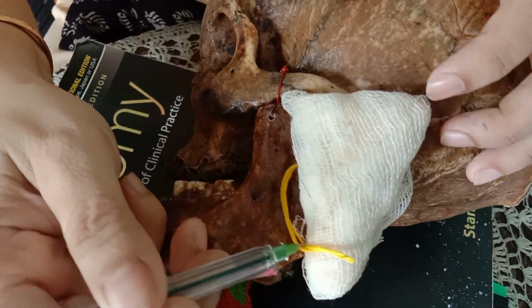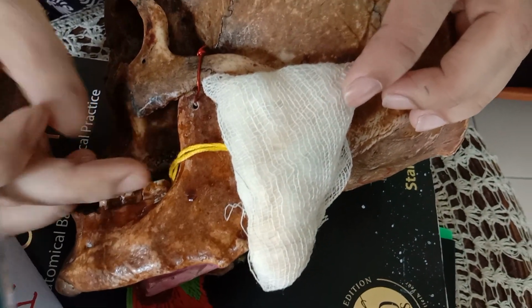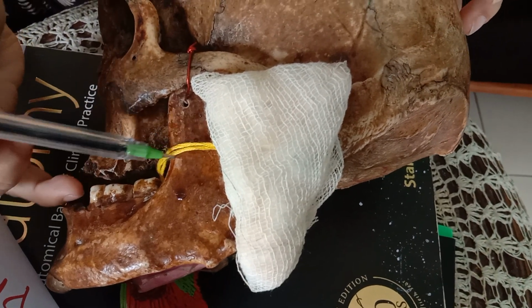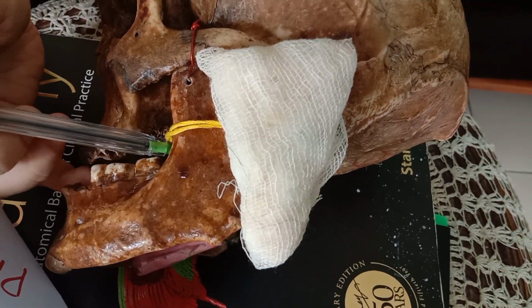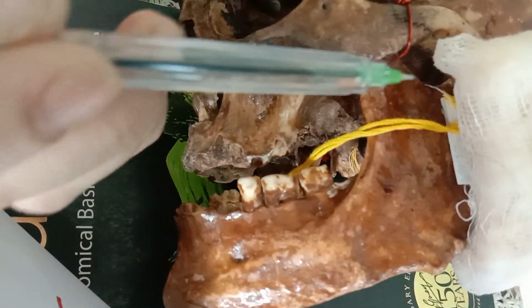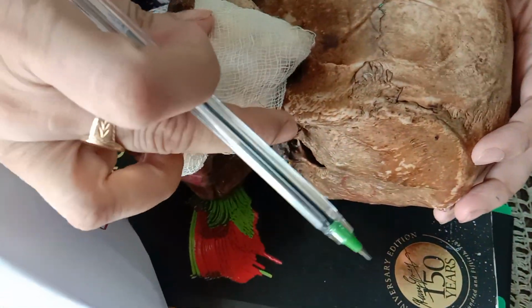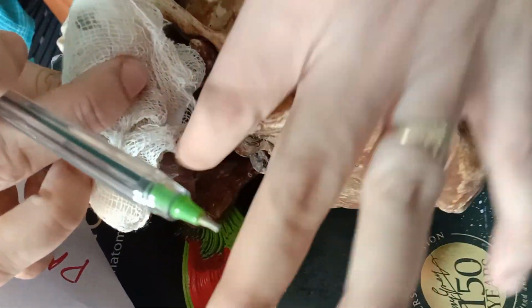This is the anterior border, and here I'm representing the duct with a yellow thread, which will come out and go inside the mouth. You have already learned everything about it in the theory. And where is the medial border? Then I would like to show you from the posterior aspect. This is the medial border.